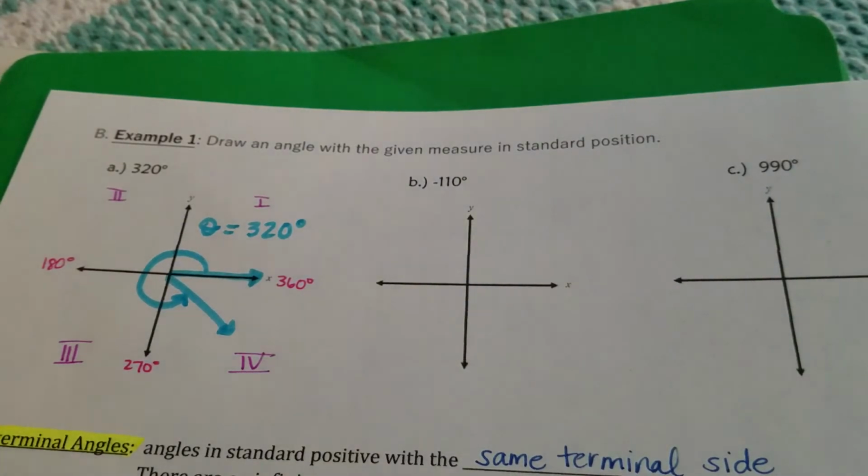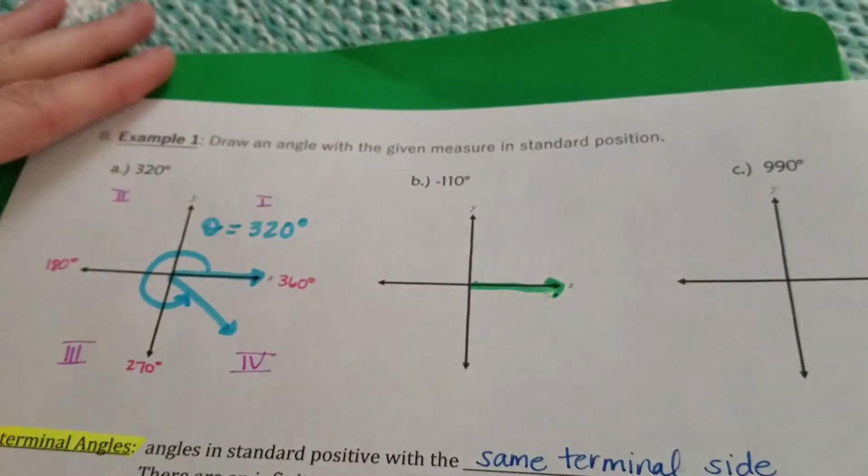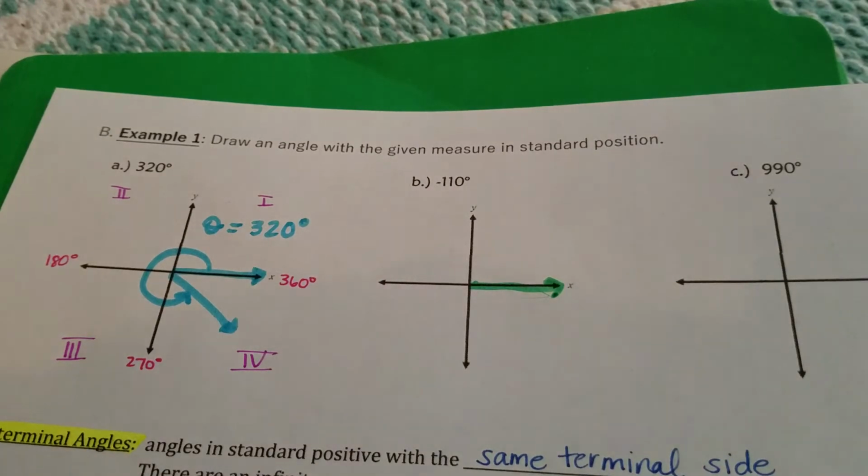Okay, so for B, negative 110, again, you're going to start on the initial side. So you always start at this place at 0. And now we're going negative 110 degrees.